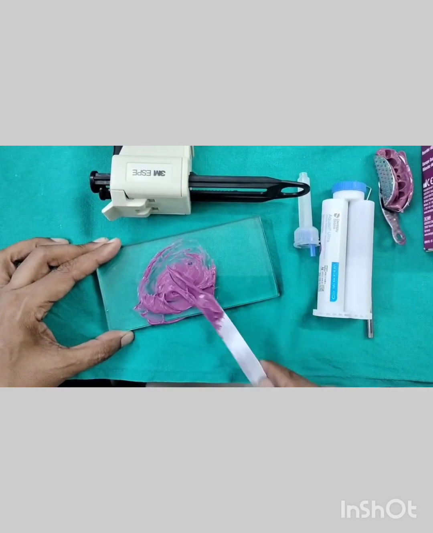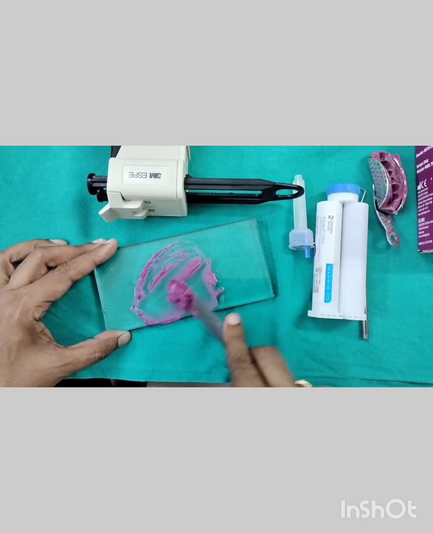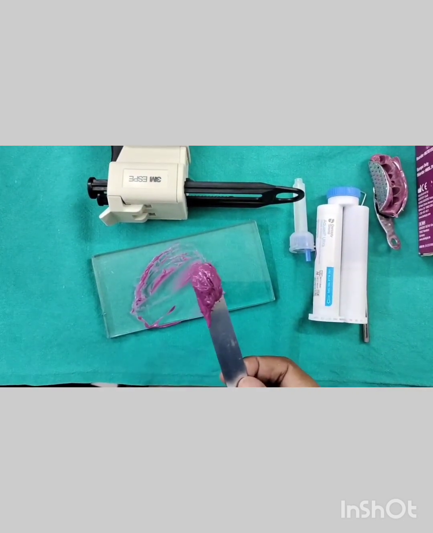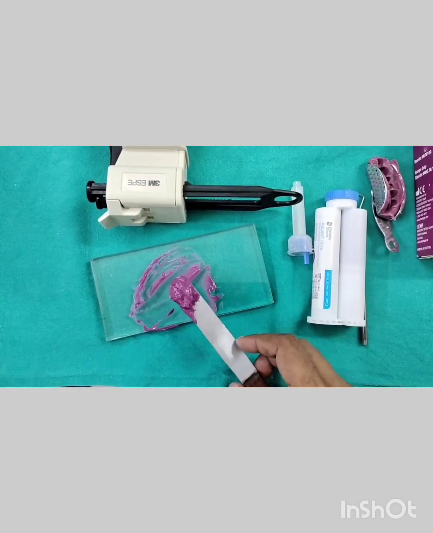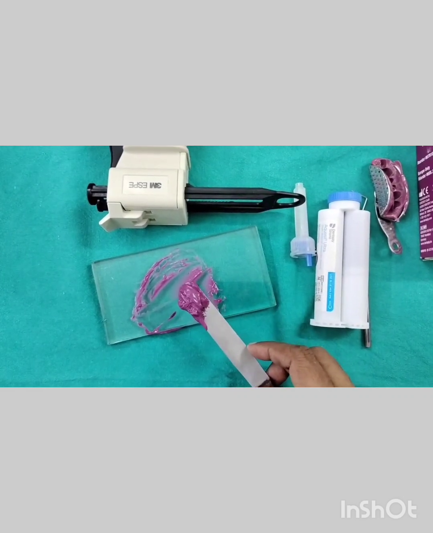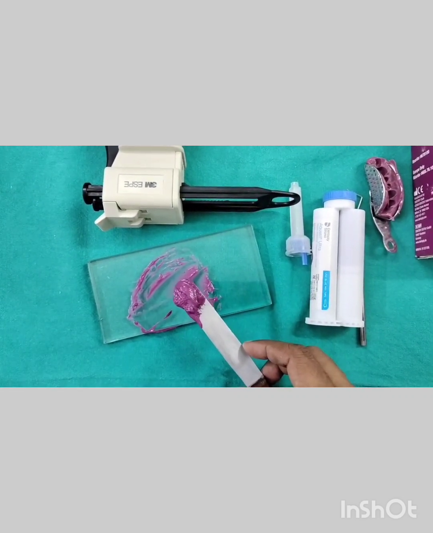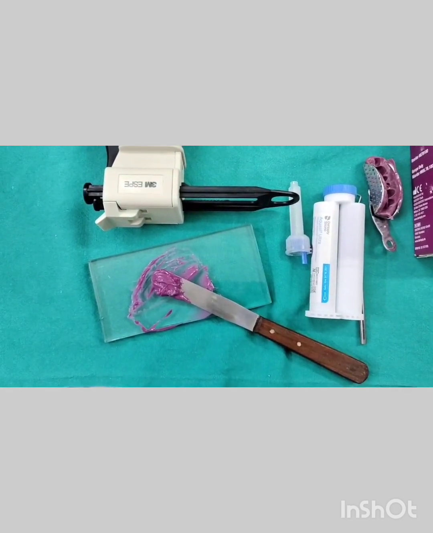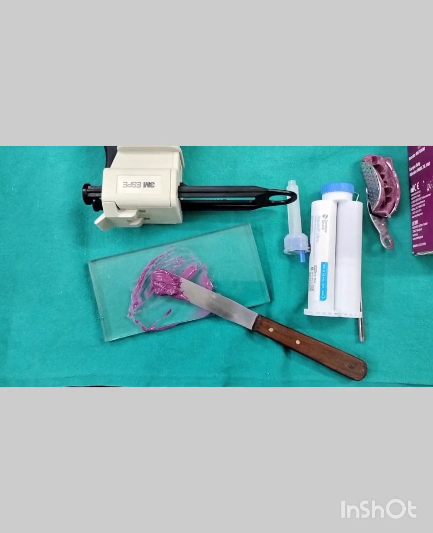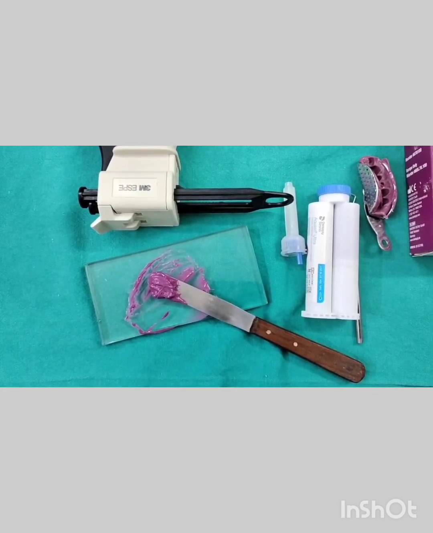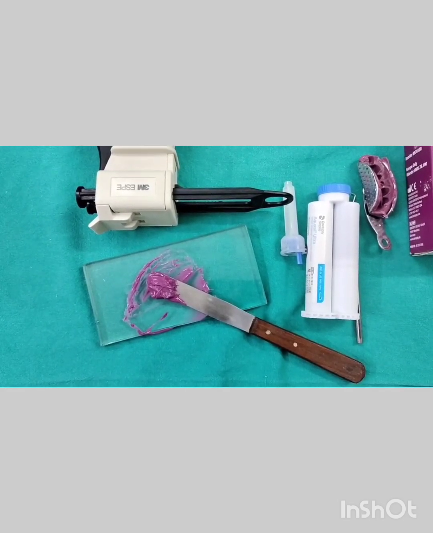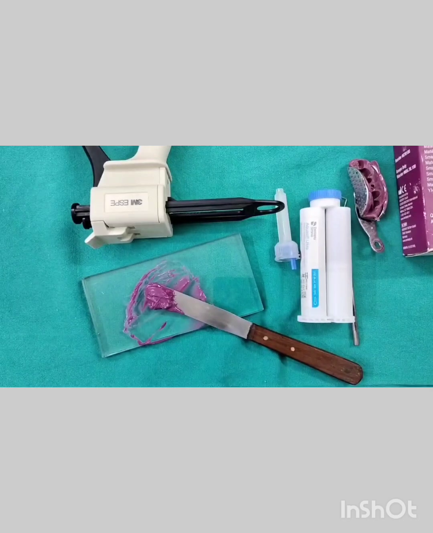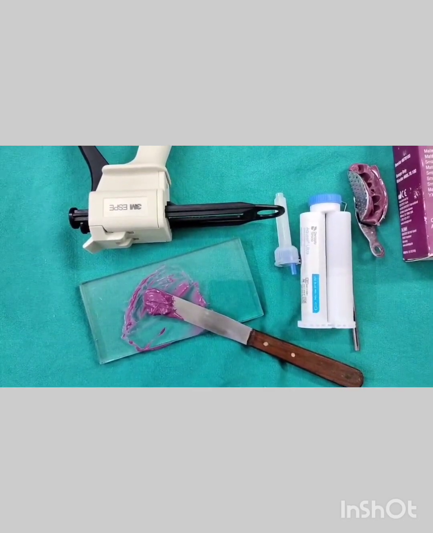Once you have made the uniform mix, the working time is less, so you have to be quick and load this onto the impression tray, and then you have to place it onto the prepared surface and the tissues and make the impressions. So the working time of this is around 2 minutes, and the setting time is around 6 minutes for the polyether or monophasic materials, 5 to 6 minutes.